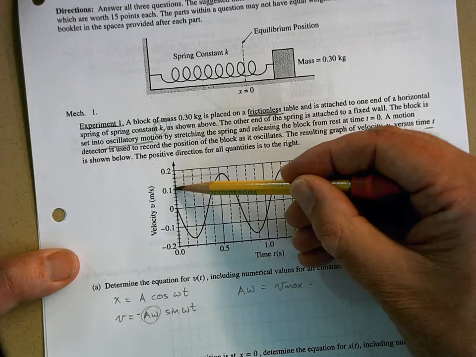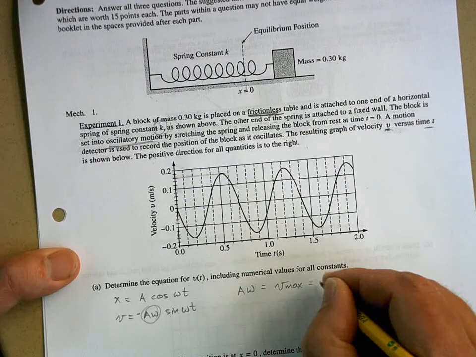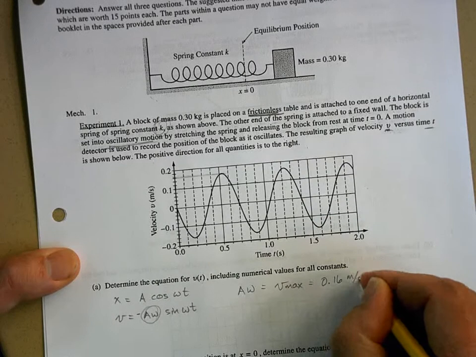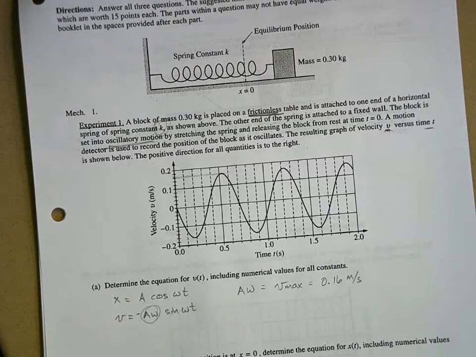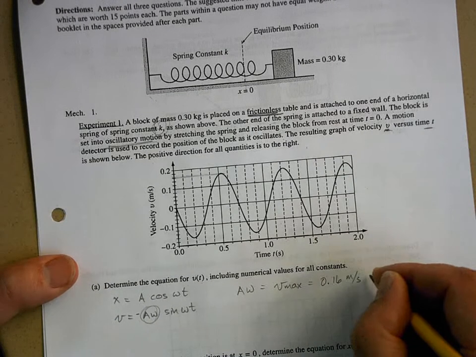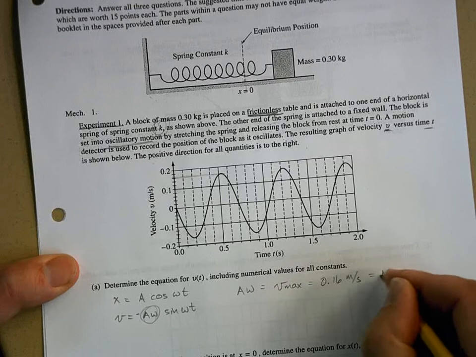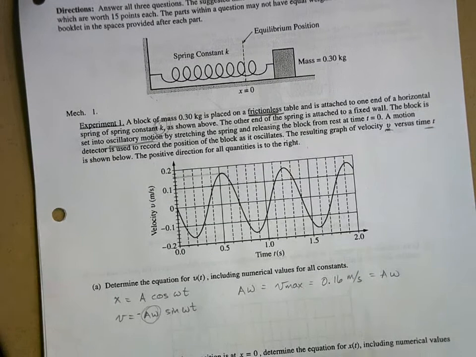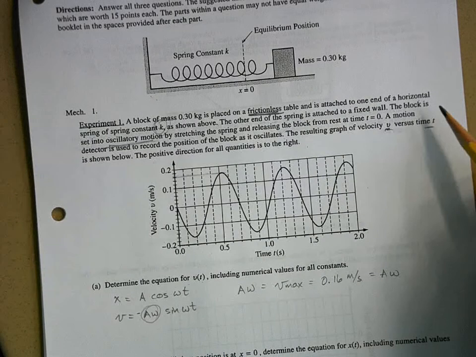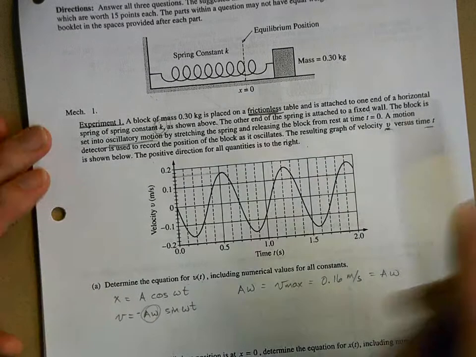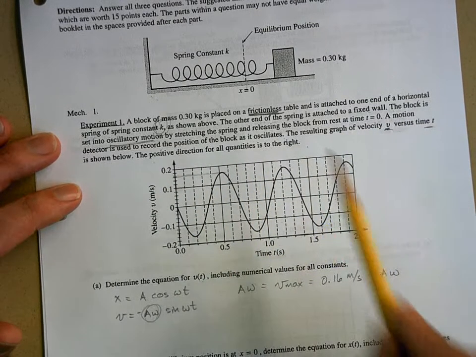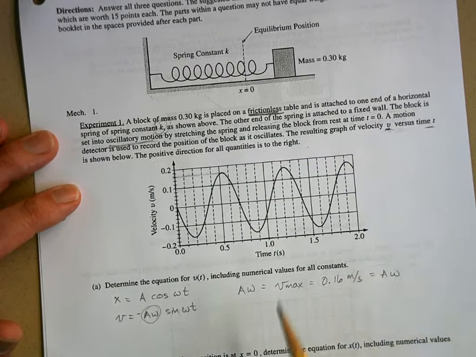Yeah, so it's about 0.16 meters per second, and that's going to be equal to A omega. Now, I don't think they give us the amplitude, do they? So we might use this later.